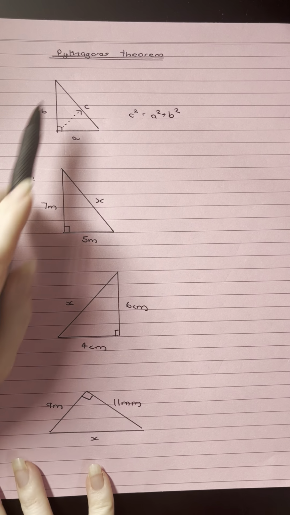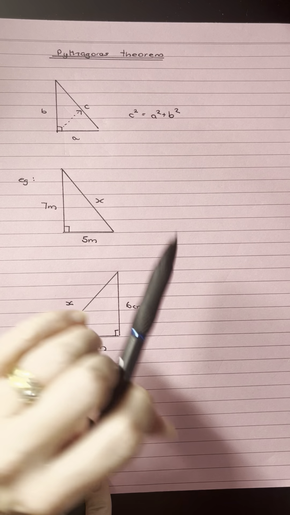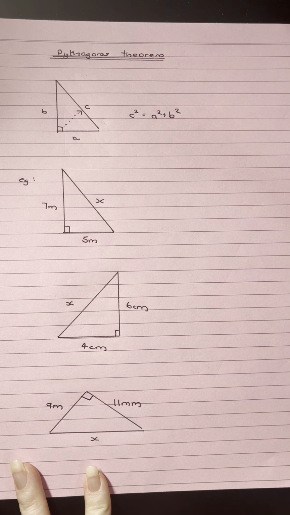Okay, having a look at using Pythagoras theorem. So I've got another video, if you saw, was the introduction to Pythagoras theorem. This one's where we're going to use it to solve for some sides.